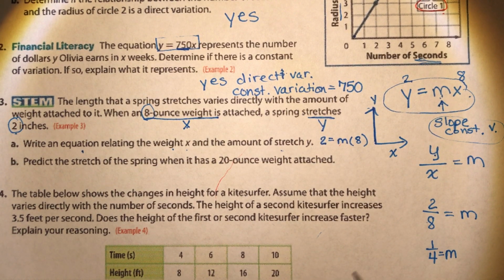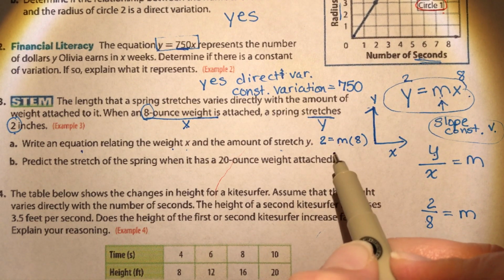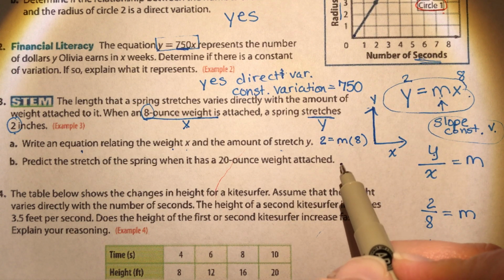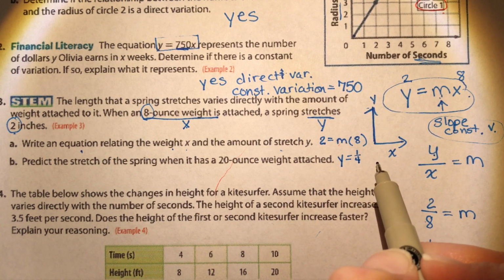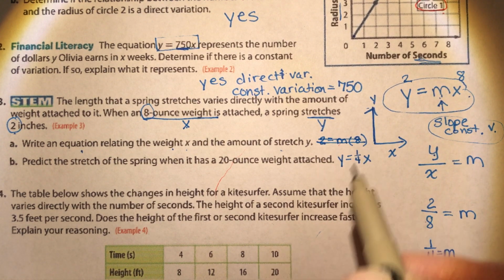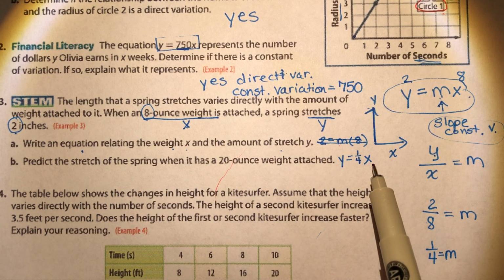Sorry guys, I know this is tricky. I wish I was with you helping you out. To figure out what the m was, you solved it and got 1/4. So you could instead write y equals 1/4 x. And honestly, you can cross this off. That probably doesn't make as much sense to you guys yet. All right, now we have our equation.